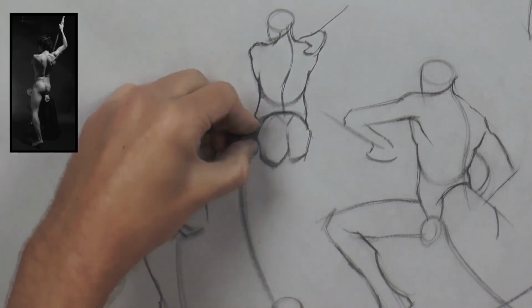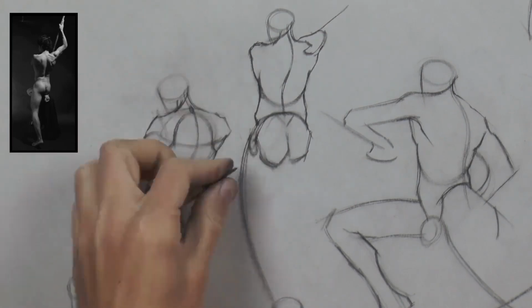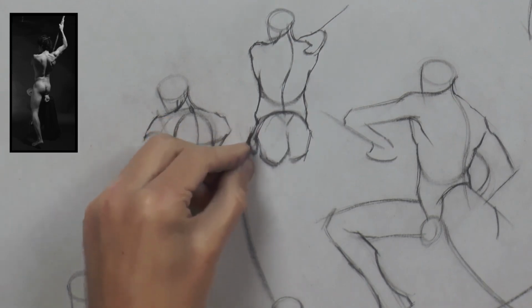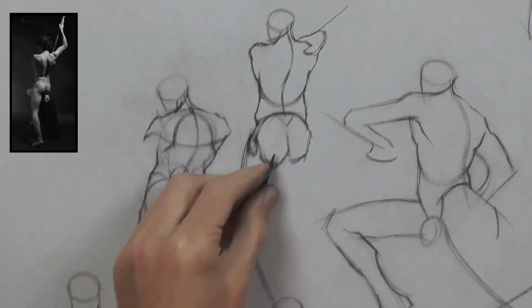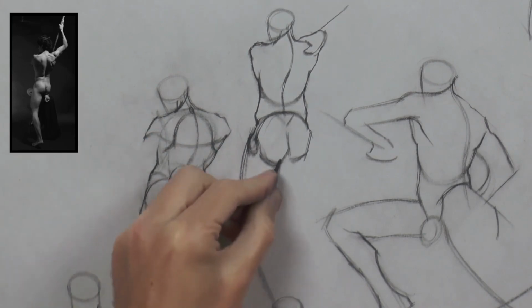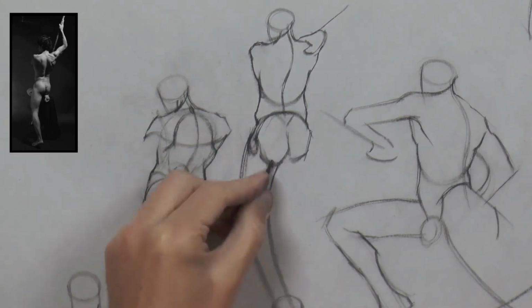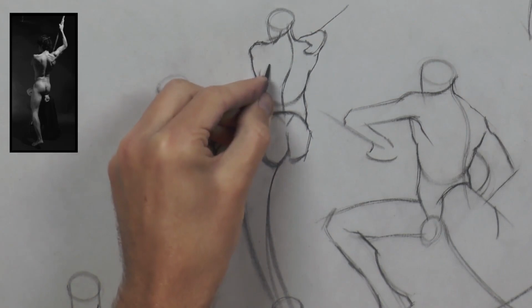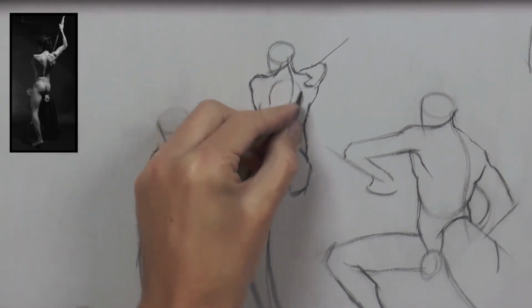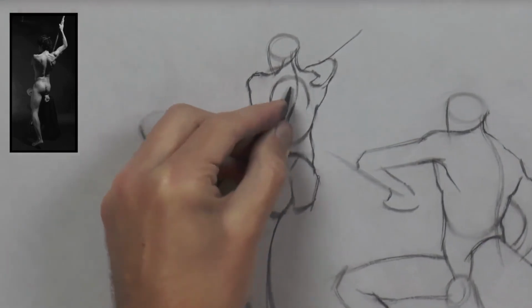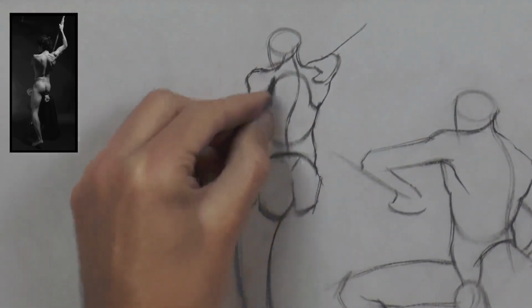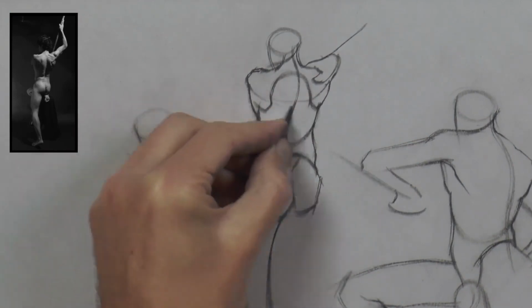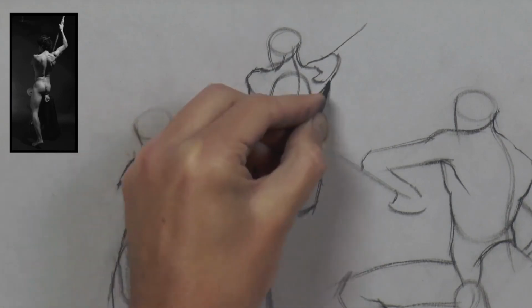Change right where the greater trochanter sits a little bit. So we're seeing his hips a little bit in perspective, about like that. You know, come back in and add shoulder blades. Flat rhythm. Run right across here.